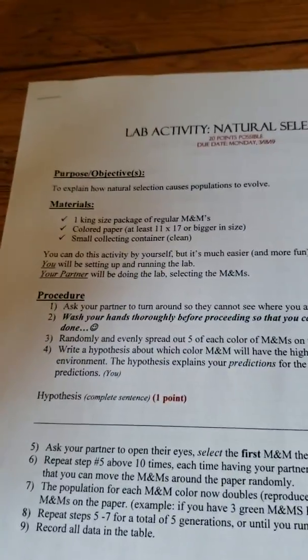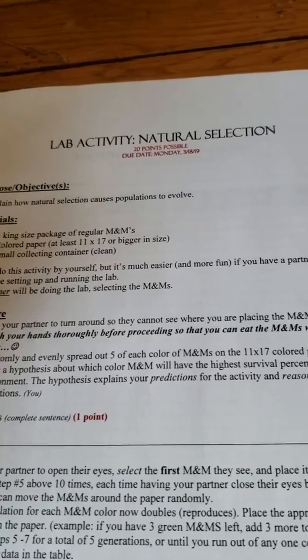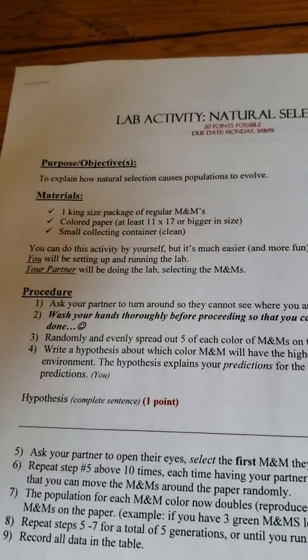You can do this activity by yourself, but it's much easier and more fun if you have a partner. You will be setting up and running the lab. So Bailey's going to be running the lab, and Avery is going to be the hunter. She's going to select the M&Ms.